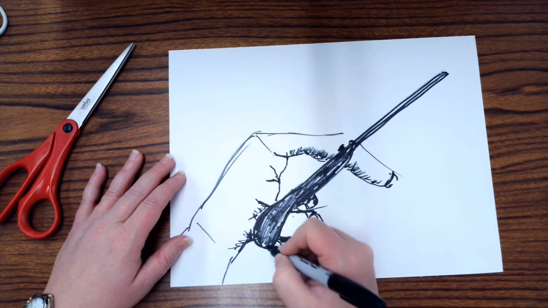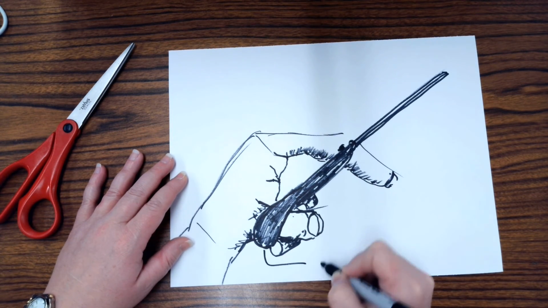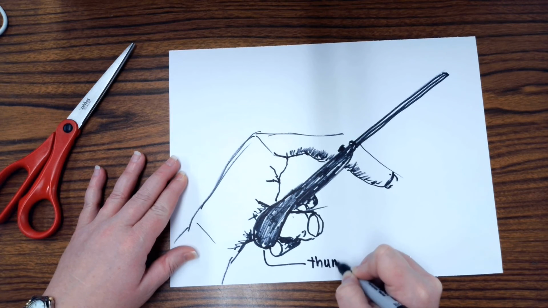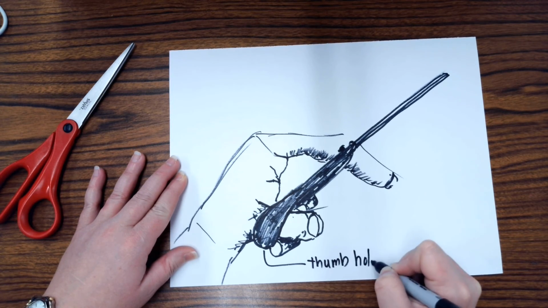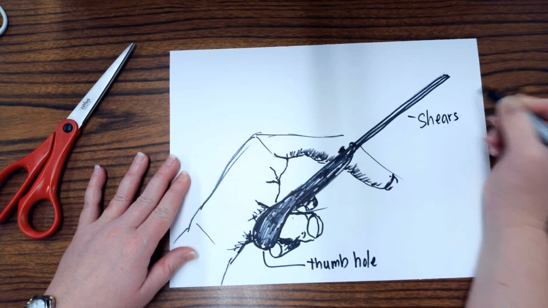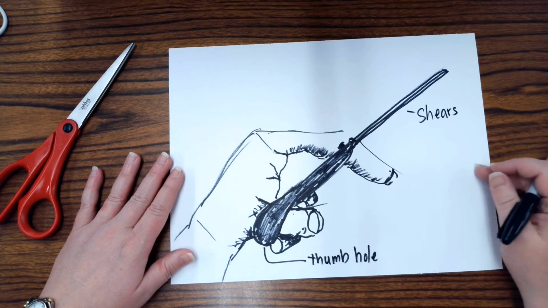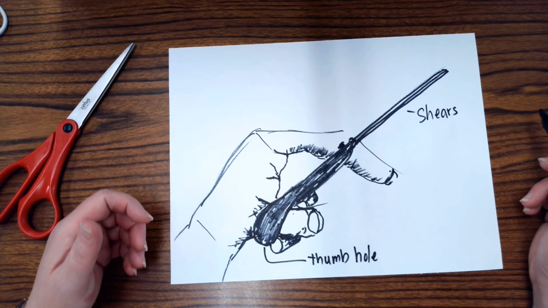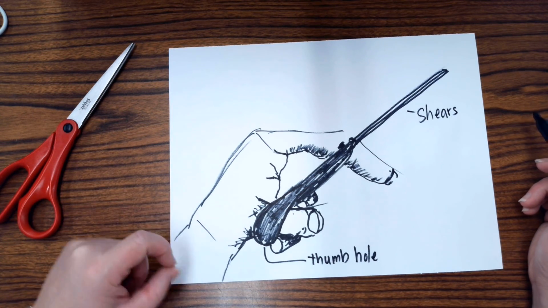And then you could do little annotations, so if you wanted to, you could put, and if you needed to, up here, the shears. Depends on how you're changing your object or what you want your viewer to understand from holding these scissors.